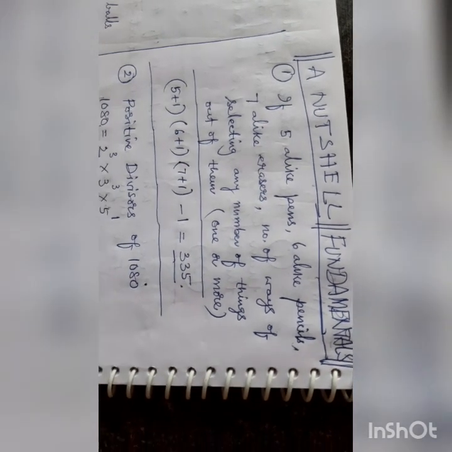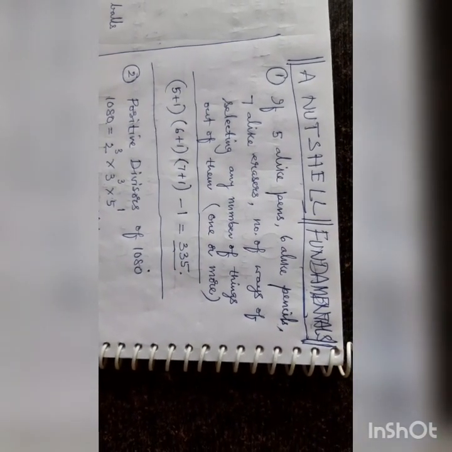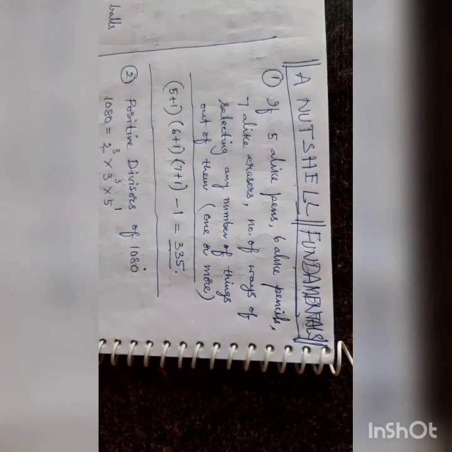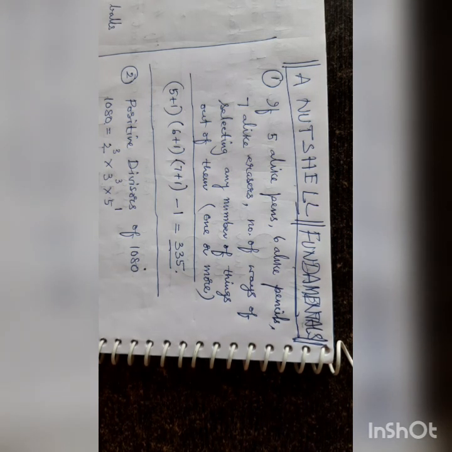I will explain. 5 alike pens are there, asking for any number of things out of them. Out of 5 alike pens, I may not select any pen. So no selection is also one selection.